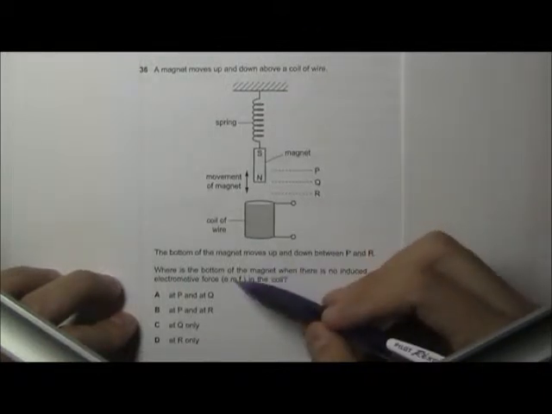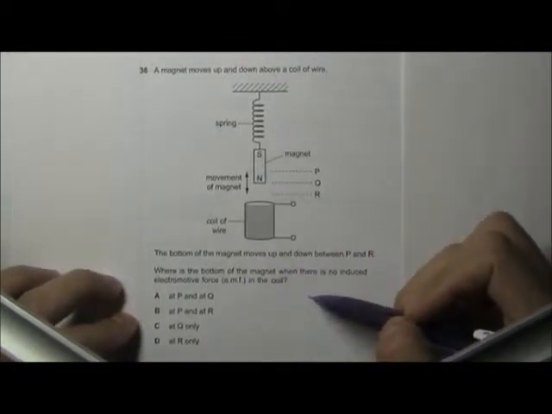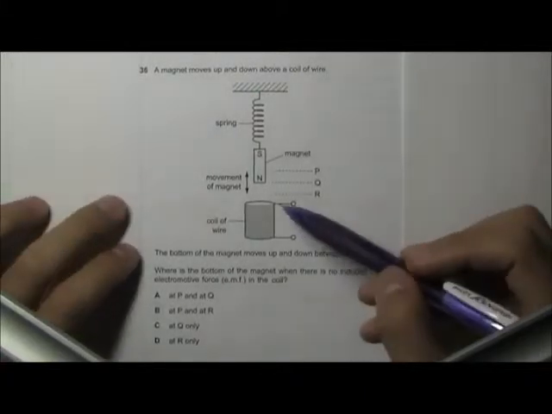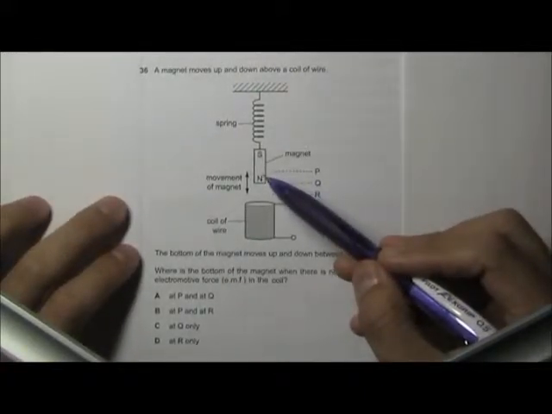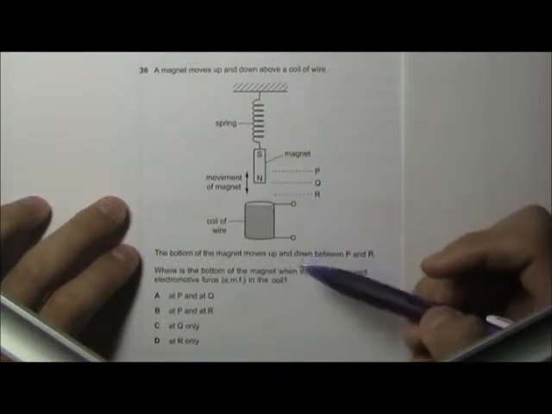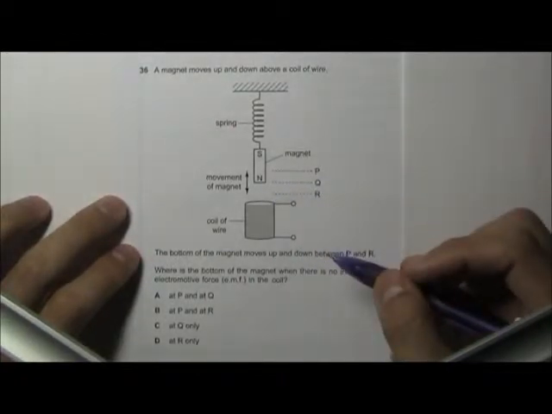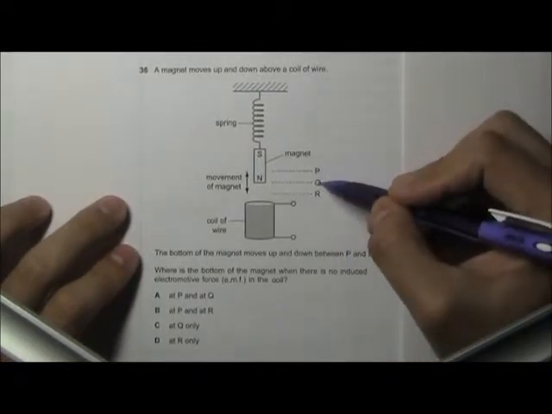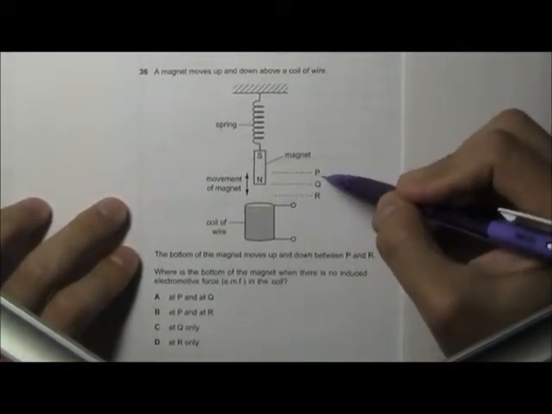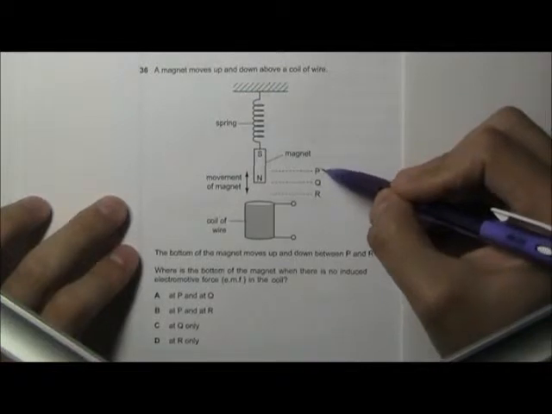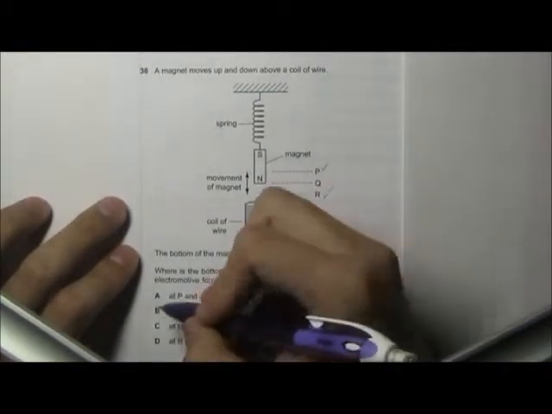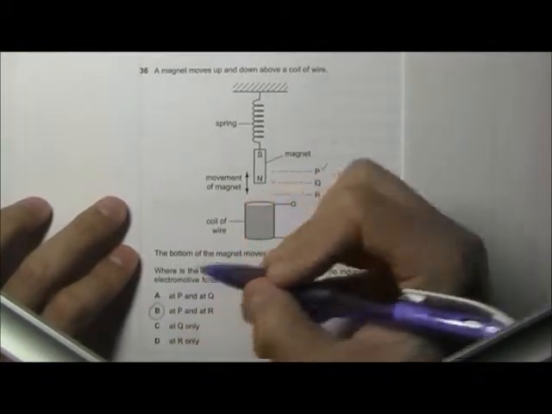Okay, to solve this question, we have to understand that EMF is only induced when there is a rate of change of magnetic line of force linking the circuit. So when the magnet comes to a momentary stop, there will not be any EMF induced. So as the magnet is oscillating between P, Q and R, it comes to a momentary stop at P and R, hence no EMF will be induced. So the answer is B.